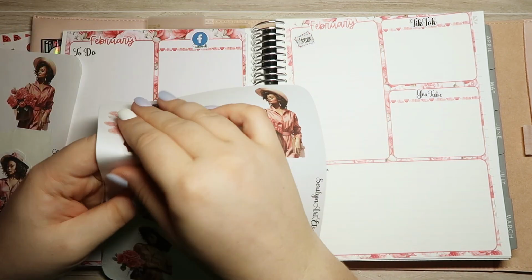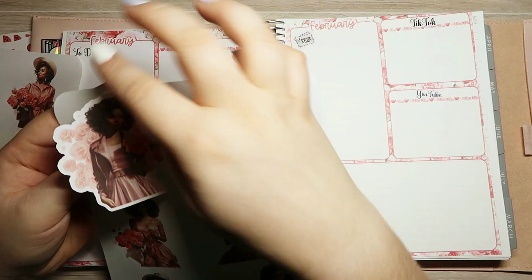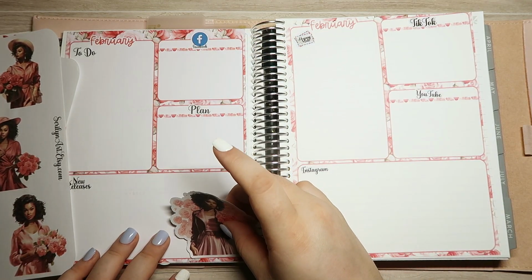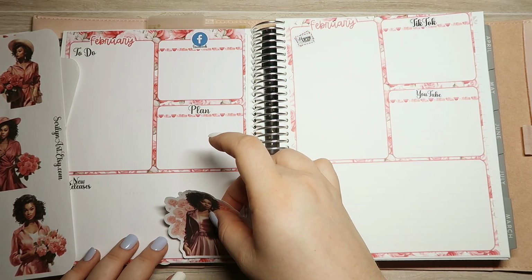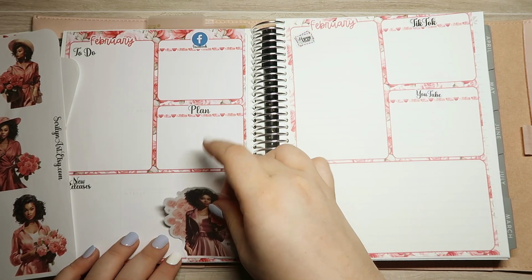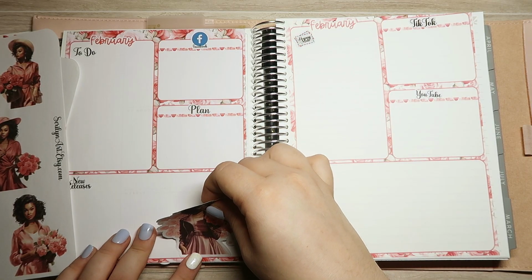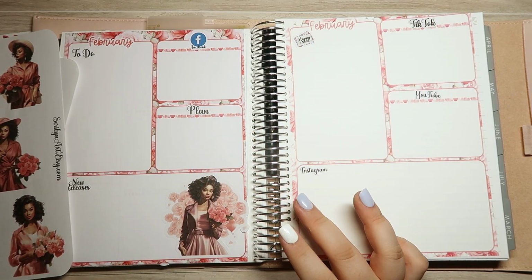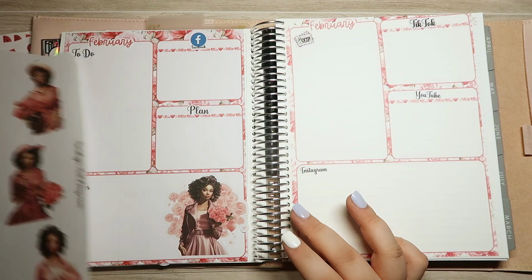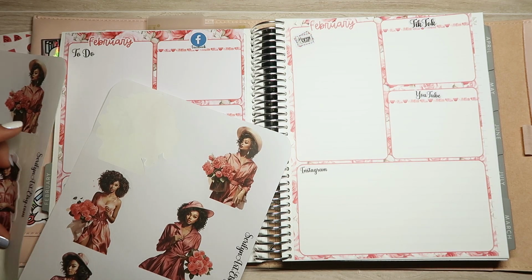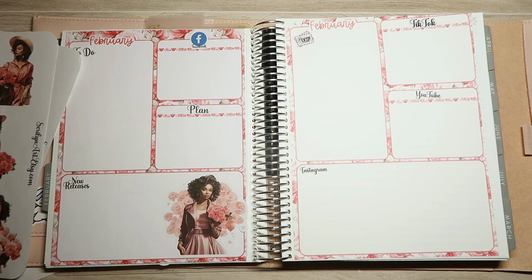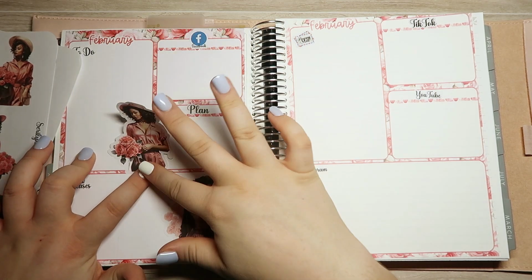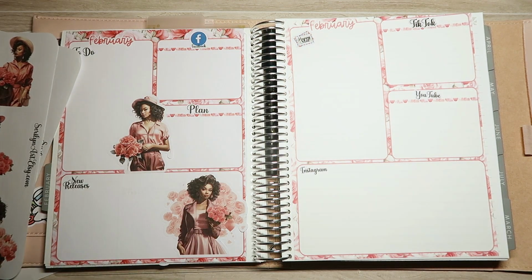So then I want to add her. I knew I wanted to use her in this area here because I know I'm not going to have too many new releases. Well, I mean, there probably will be, but I want to have her on here to kind of fill up the space. And I think I am going to grab this doll, and she's going to go right here, just like that.